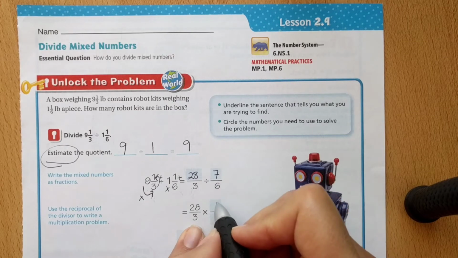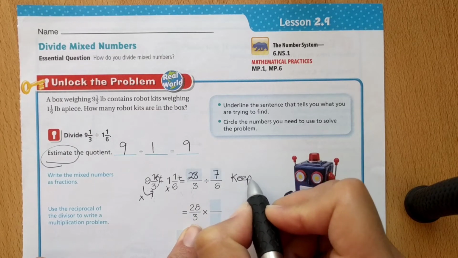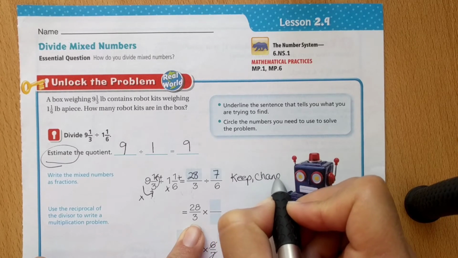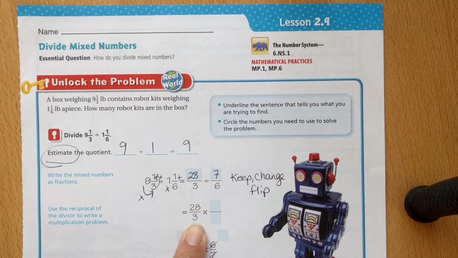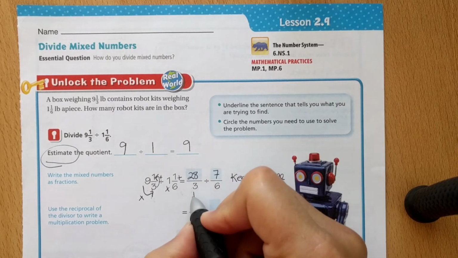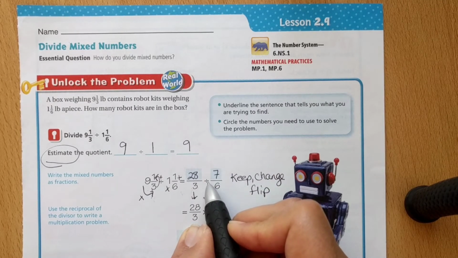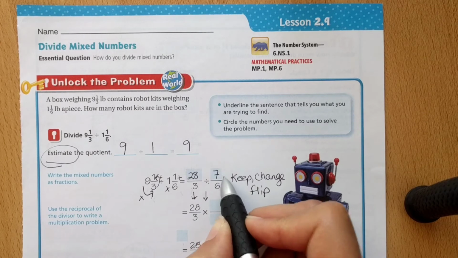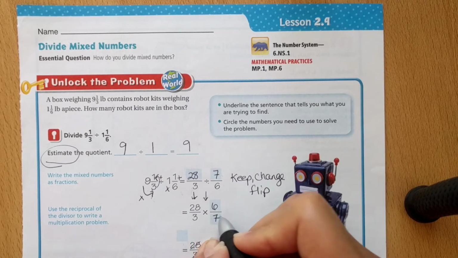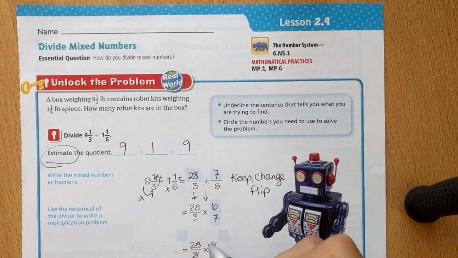So we bring these two down. Now we're going to do our keep, change, flip, because we don't actually divide fractions. We do the keep, change, flip. So this is our keep. This is our change. We change from division to multiplication. And now the final term, this one, we're going to flip. The 6 becomes the numerator, the 7 becomes the denominator, and we have 6/7.